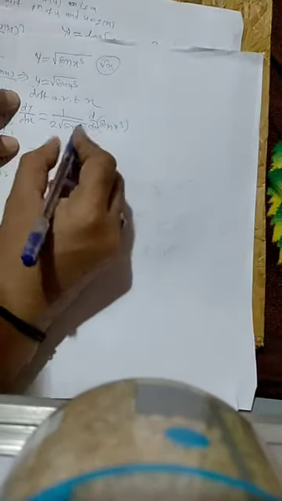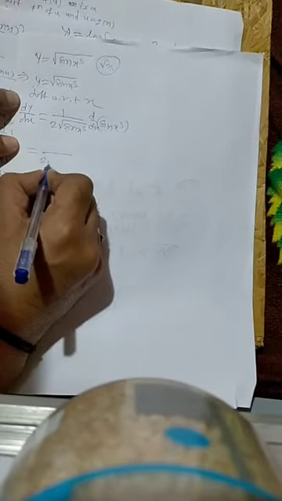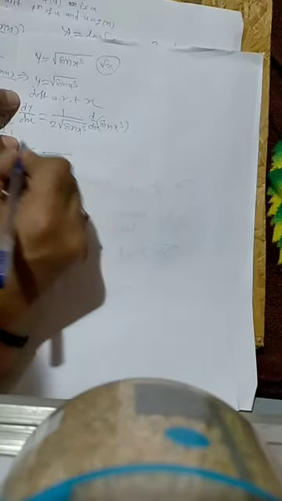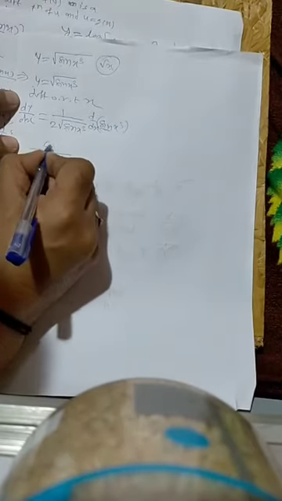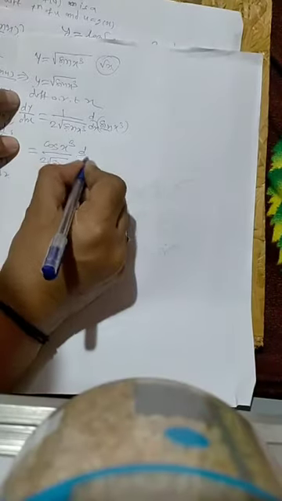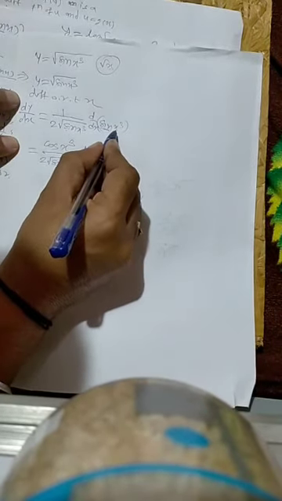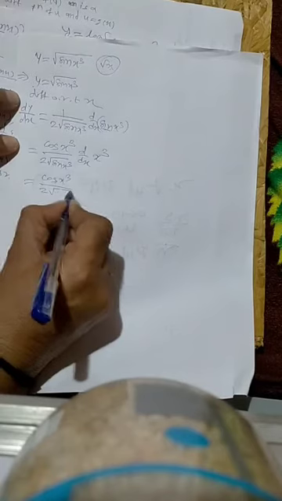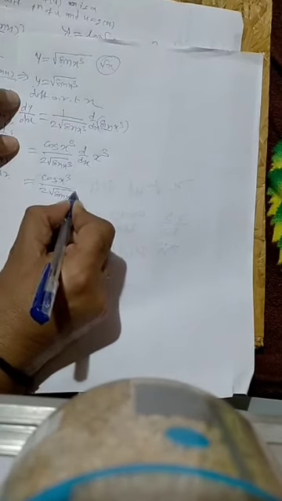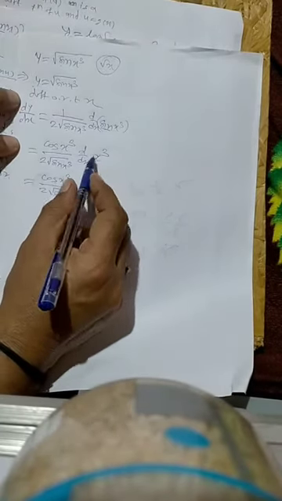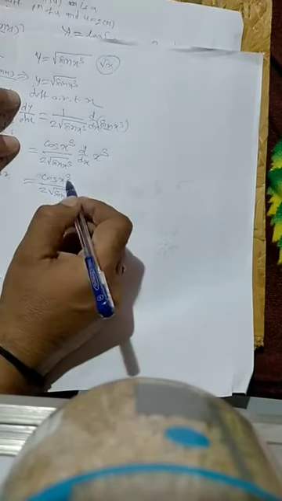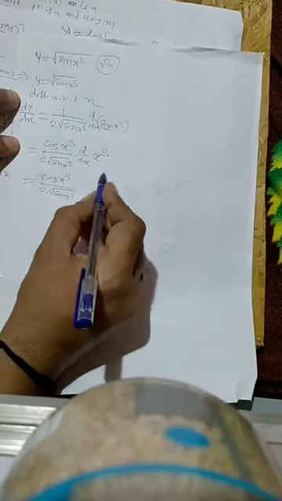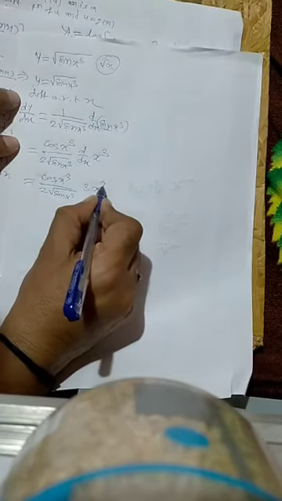So which is again equal to the denominator term 2 root sine of x cube. Now the derivative of sine is cos of x cube into the derivative of x cube. This is equal to cos of x cube divided by 2 root sine of x cube, into the derivative of x cube, which means write down the power and subtract 1 from the power, so 3x square.